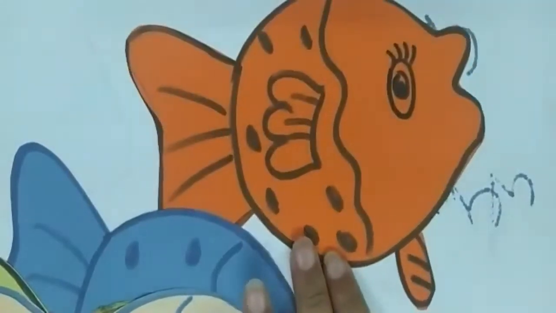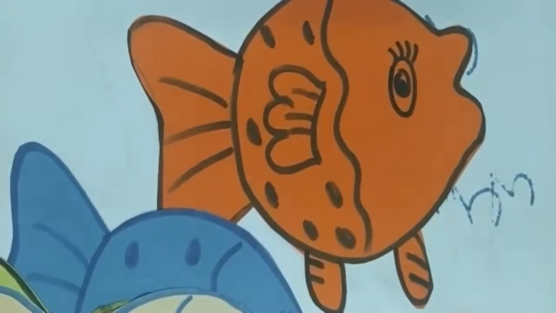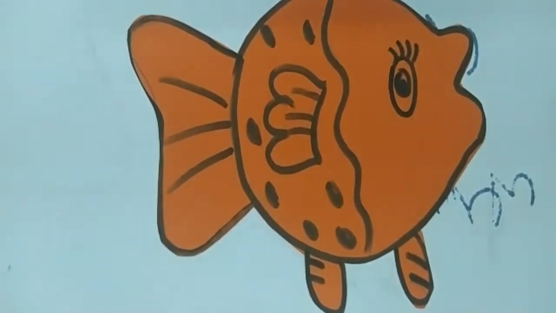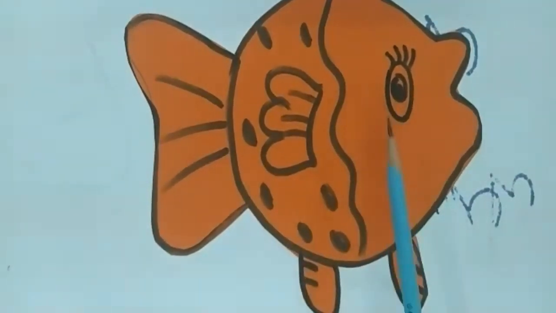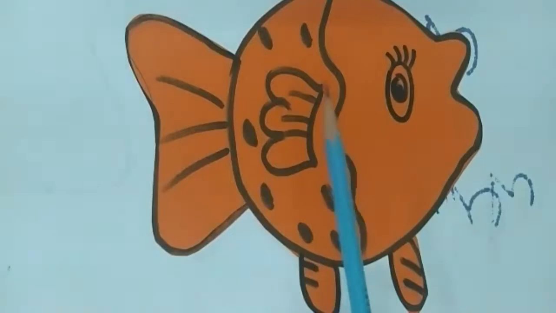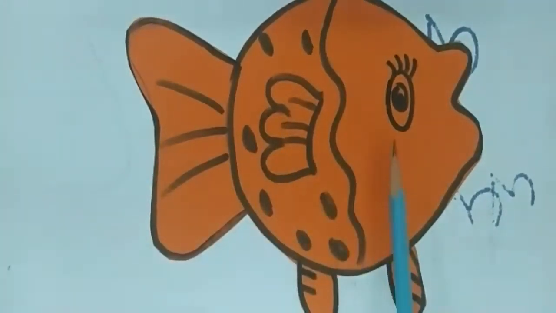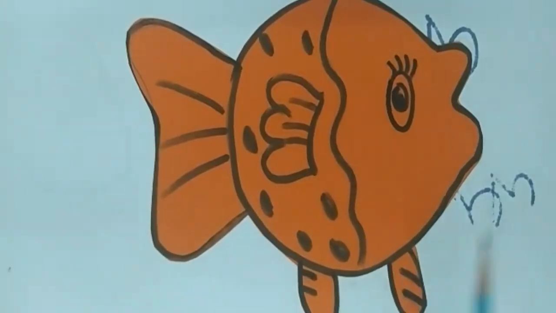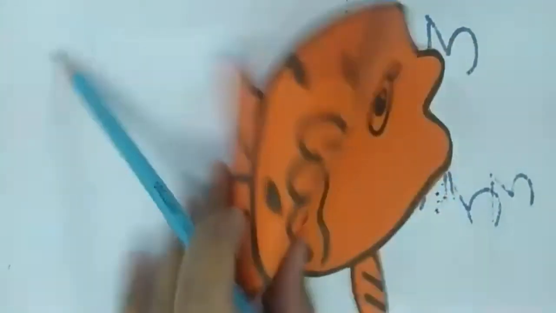Now I will show you like this one. What is this, class? Fish. Very good. What is it? Fish. And how many fishes? ये कितने fishes हैं? Okay, how many? One fish. How many fish? One fish. Very good. Okay, and what is the color of this one fish? Orange. Very good. Now I will show you another one.